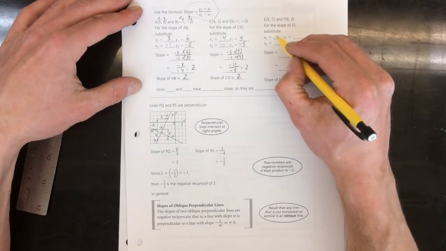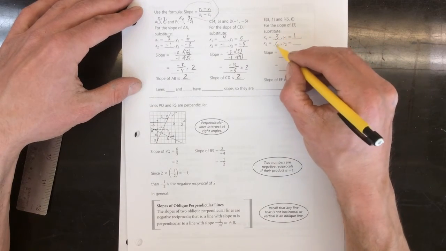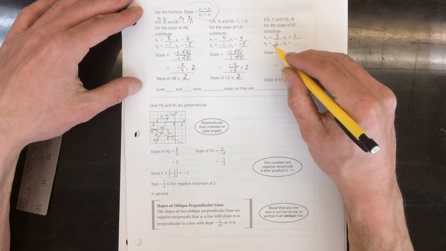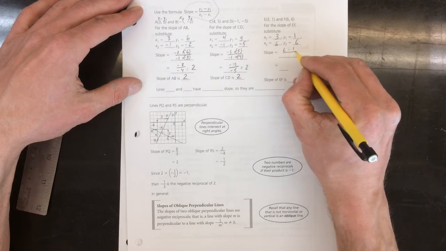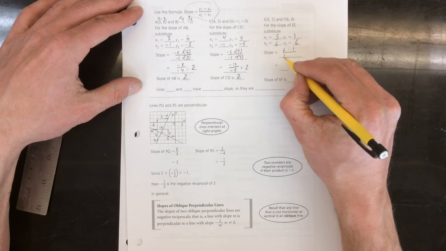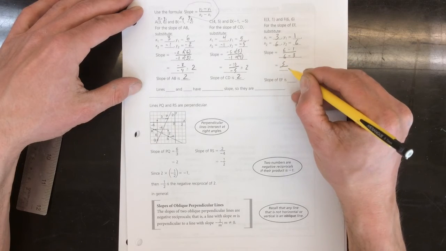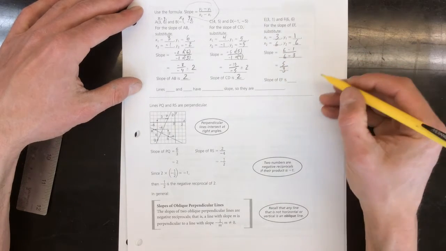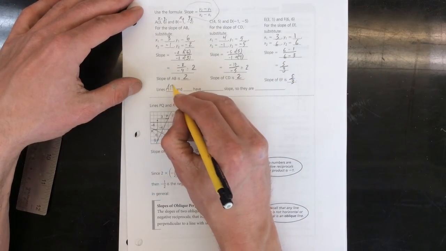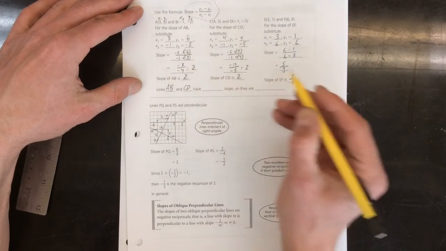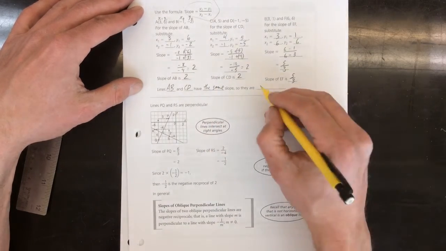And the last one, x1 is 3, y1 is 1, x2 is 6, y2 is 6. So 6 minus 1 over 6 minus 3. So this is 5 over 3. So lines AB and CD have the same slope, so they are parallel.